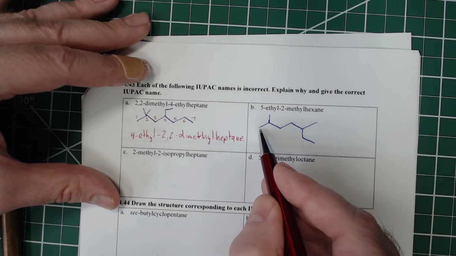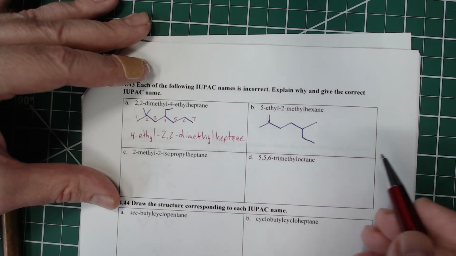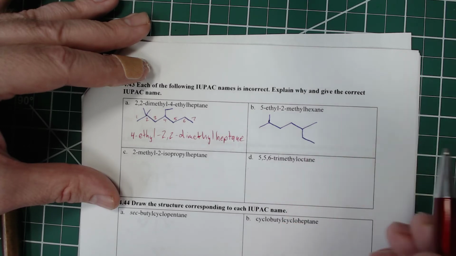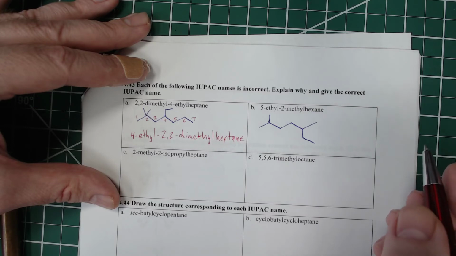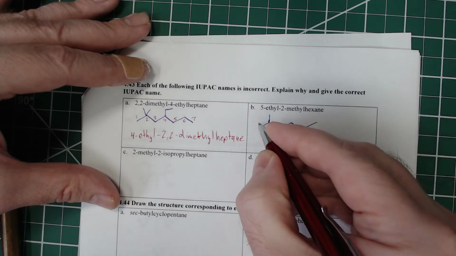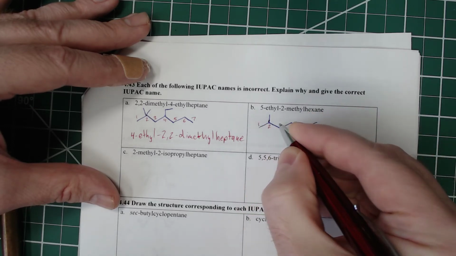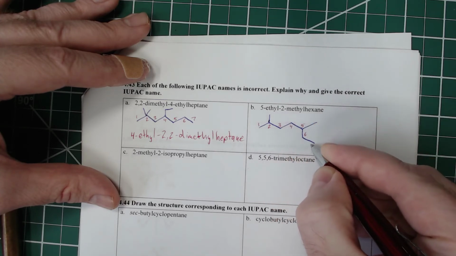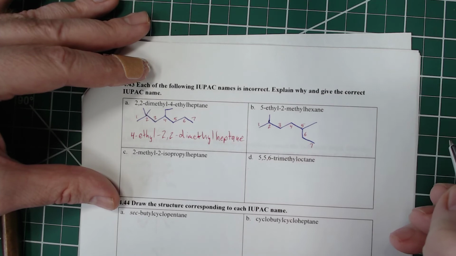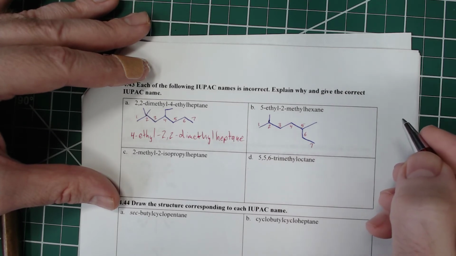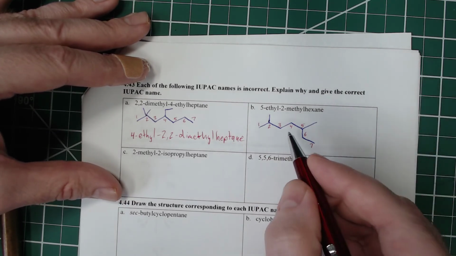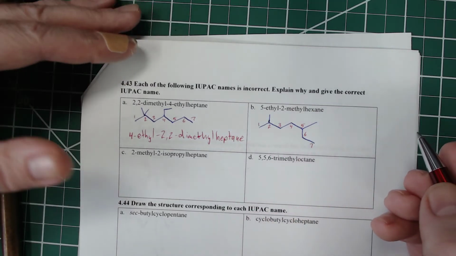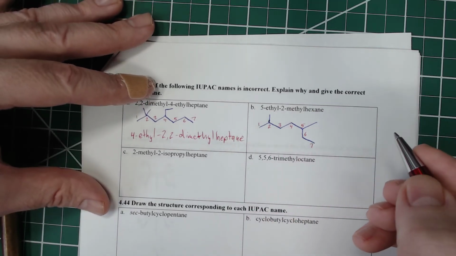If we number from this side, it'd be 1, 2. Our first substituent would be at position 2. Here, our first substituent, 1, 2, 3, is at position 3. So that means we need to number from that left side. 1, 2, 3, 4, 5, 6, 7. So it's heptane instead of hexane. And now our substituents are methyls at the 2 and the 5 position. So we're going to call it 2,5 dimethyl heptane.